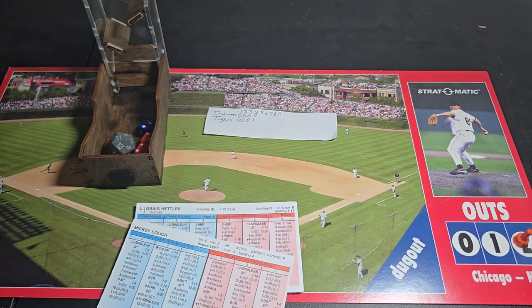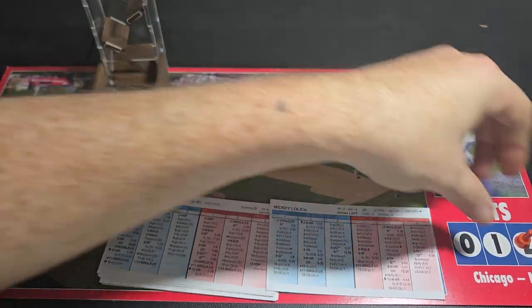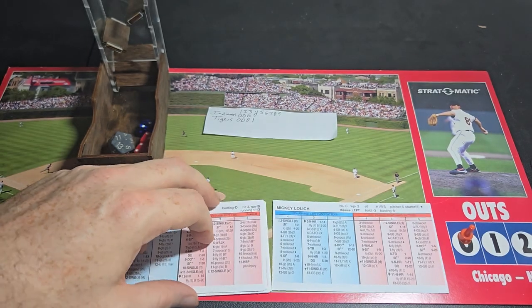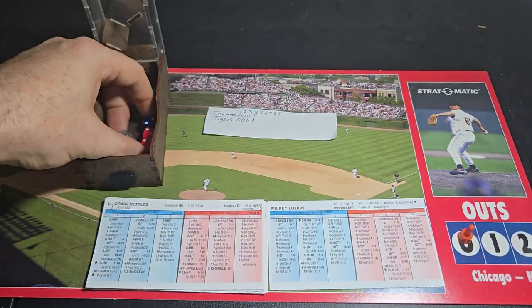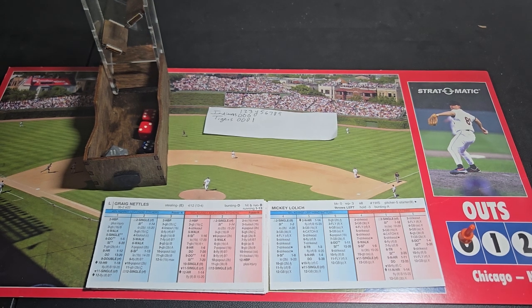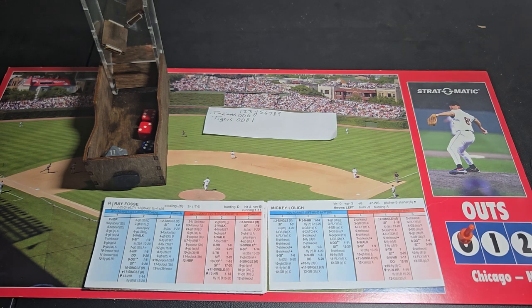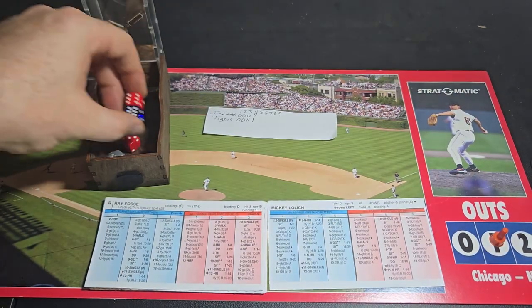And leading off the top of the 5th, Nettles, Fossey, and McCraw. And here's Nettles. 6 and a 9. Swung on and missed, struck him out. 1 away, and here's Ray Fossey.